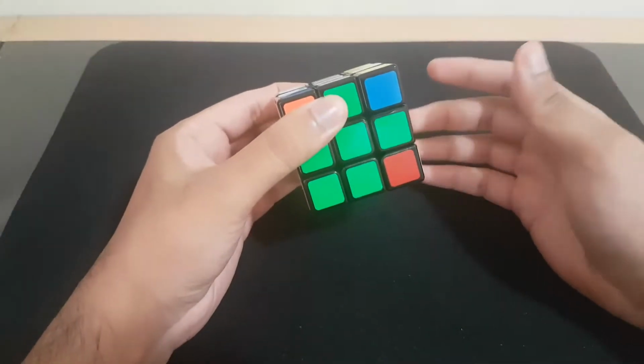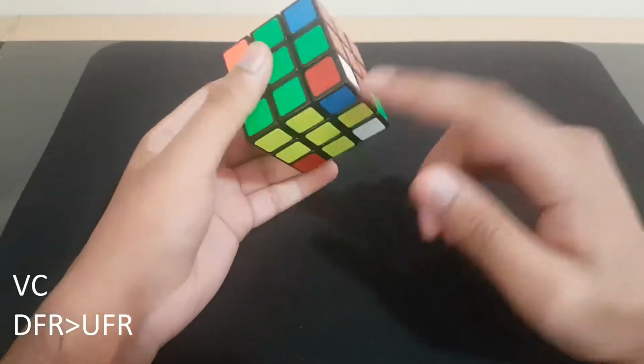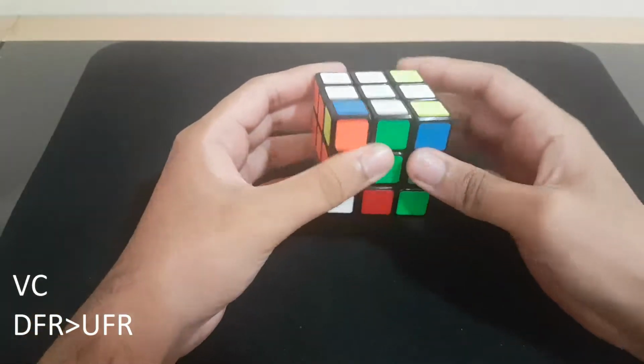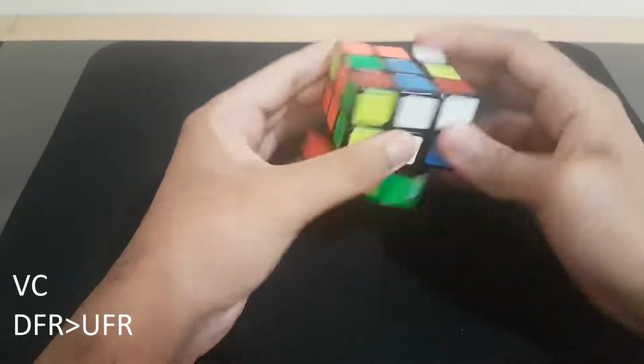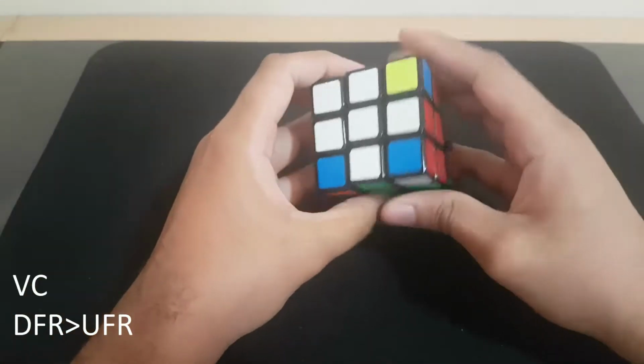So after UE, I had VC, and because of V, I have to break into a new cycle, so I'm going to do D prime L2, and I can go straight into my cycle, which is anti-clockwise, and bring that back.